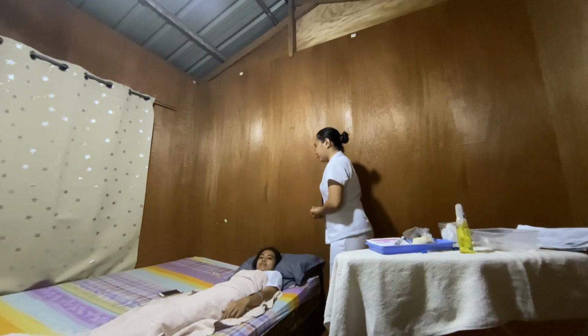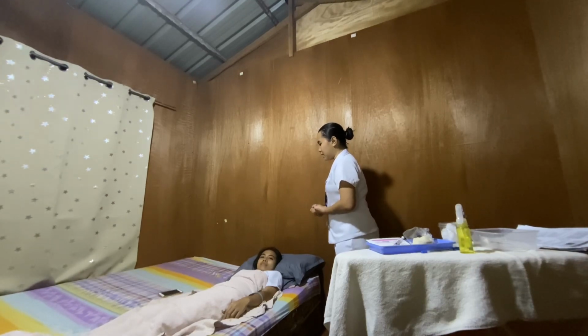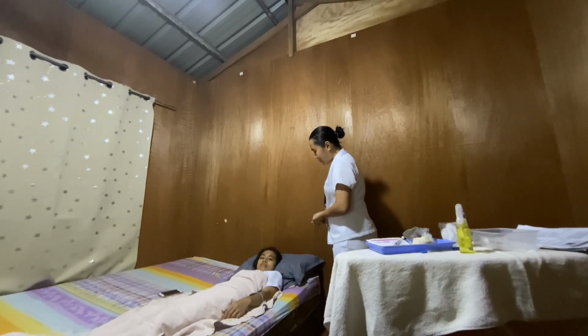Today I will be performing an intradermal injection, also called a skin test. I will be injecting a particular medication on your forearm, and this is to check if you are allergic to the medication or not. Is that alright?